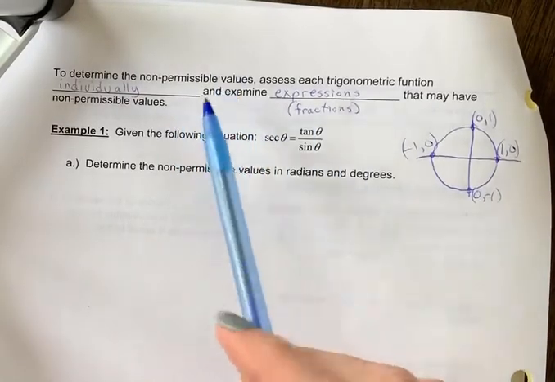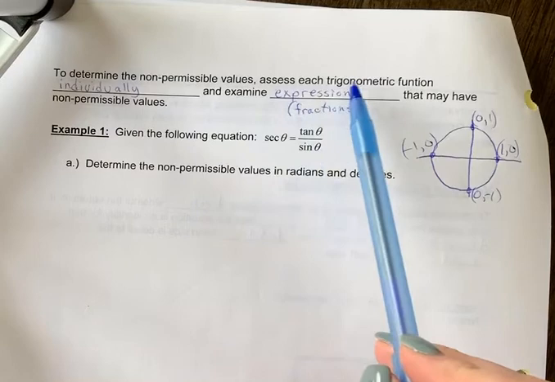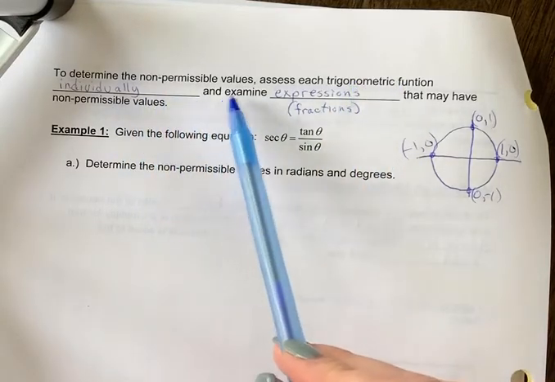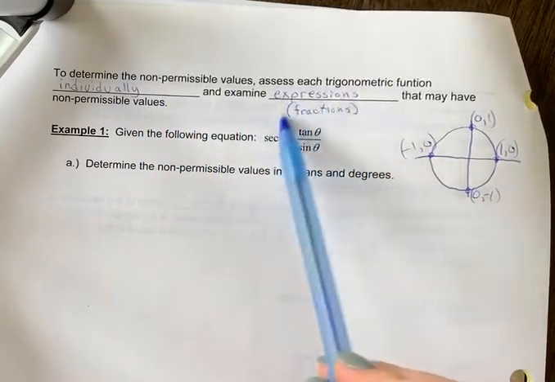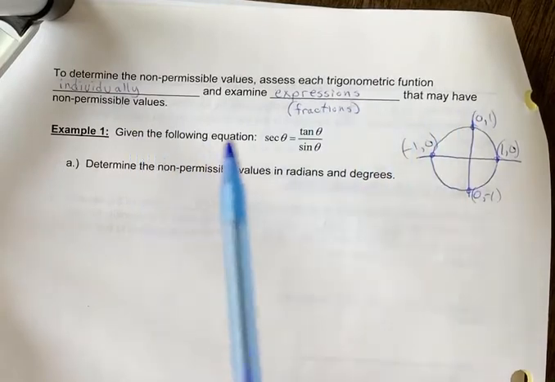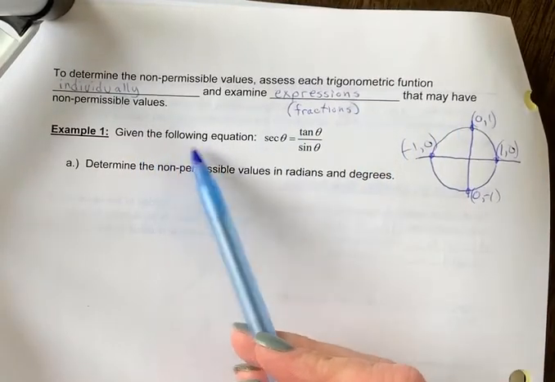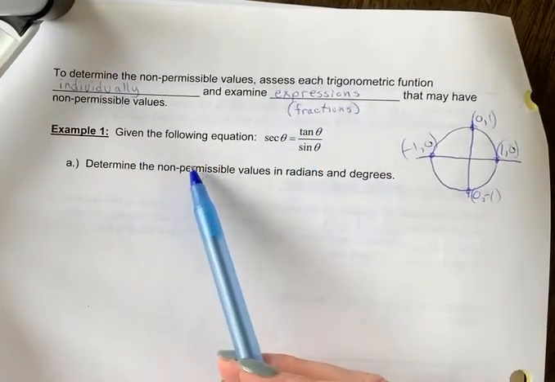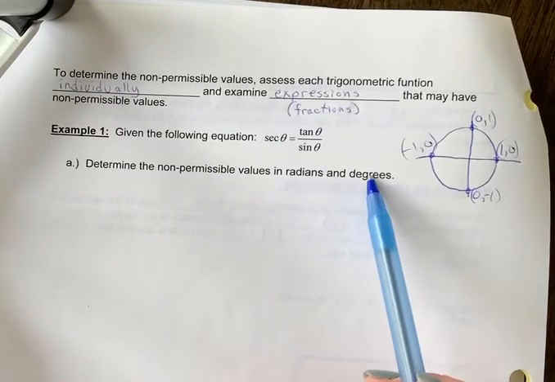To determine the non-permissible values, assess each trig function individually and examine any expressions, or we're going to specifically look at fractions that may have non-permissible values. So we're going to look at example 1 to determine the NPVs. Determine the non-permissible values in radians and degrees.